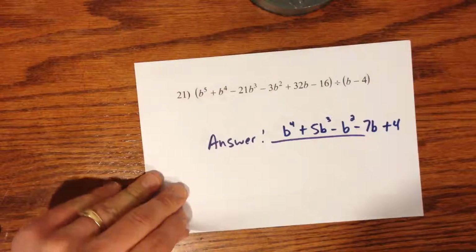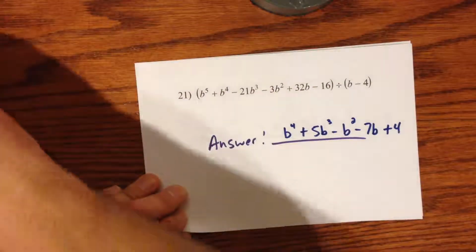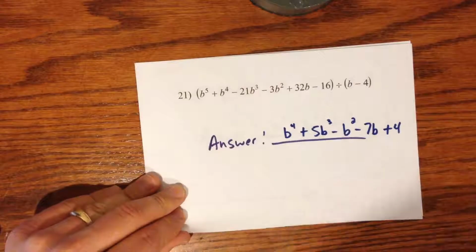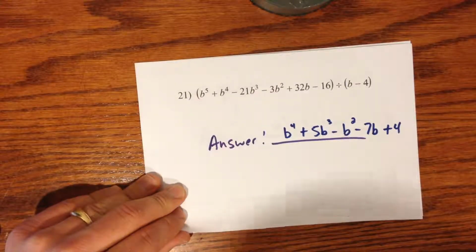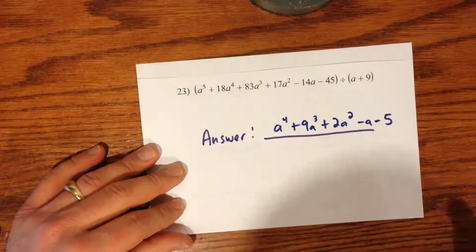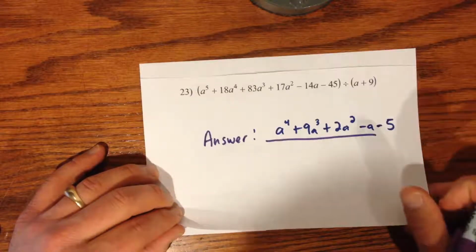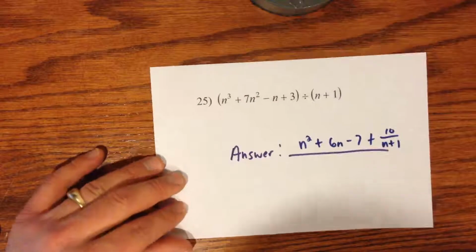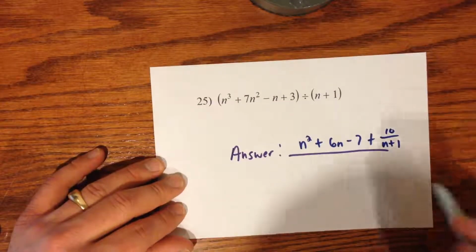Number 21 looks like that. 23 and 25. It has a remainder.